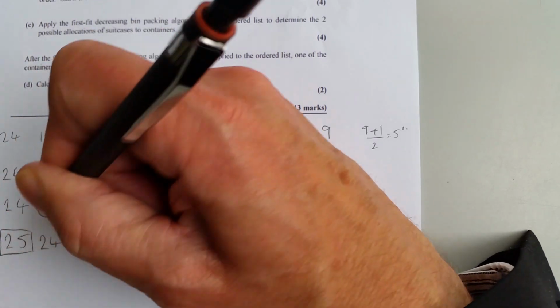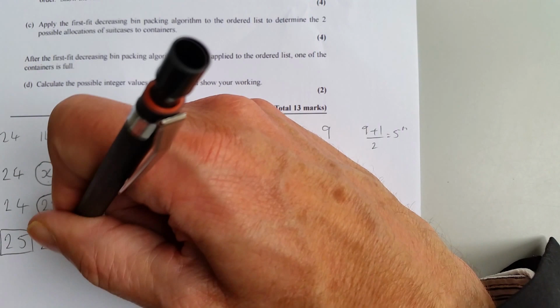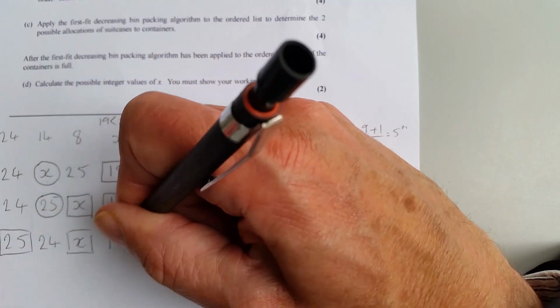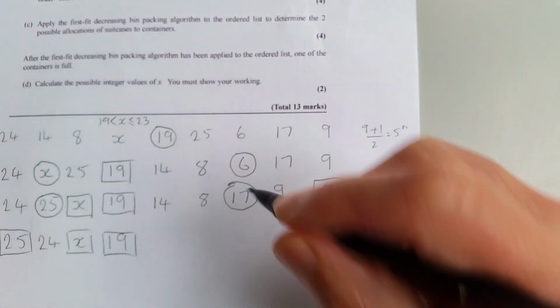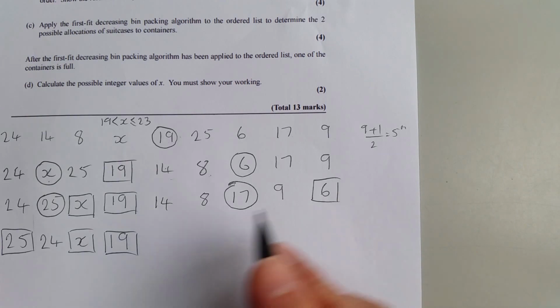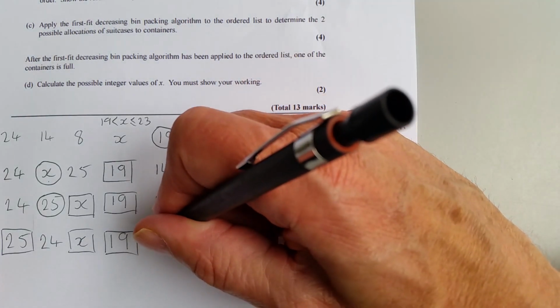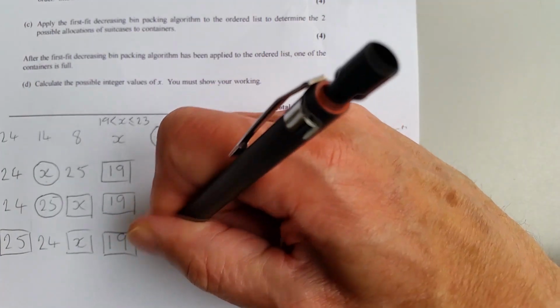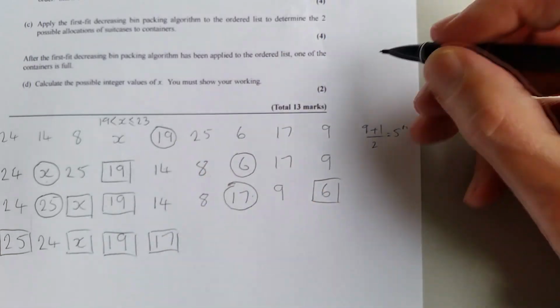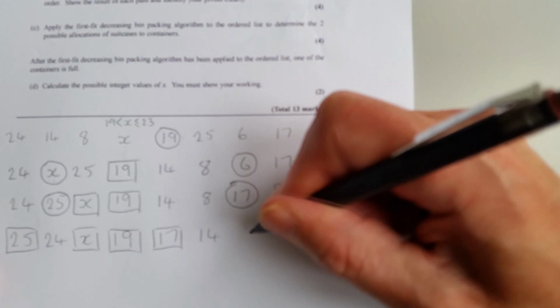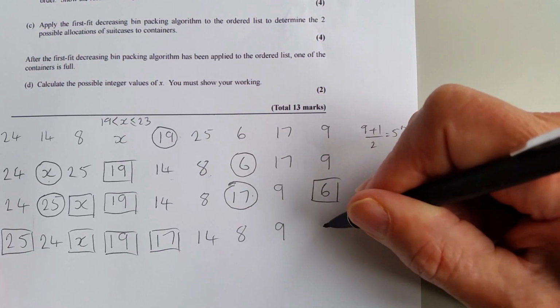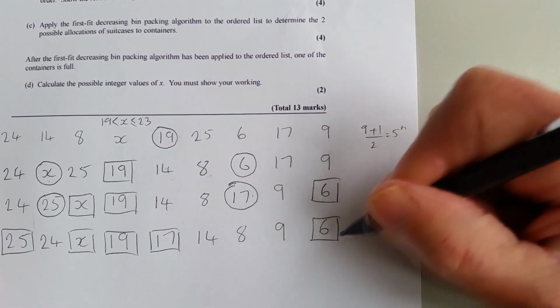24. X. 19. Now 17 is the biggest, so that goes there. 17, and make that permanent, circle to a square, and keep everything else in order. 14, 8, 9, and the 6 was permanent already.